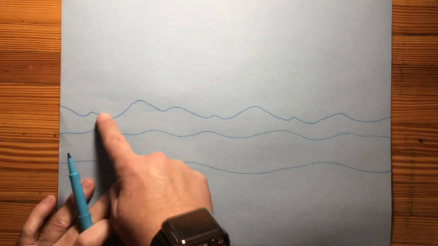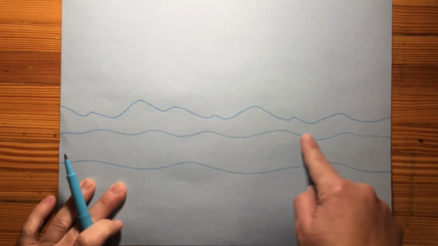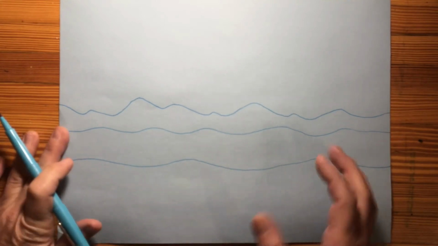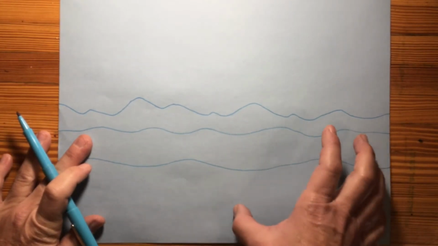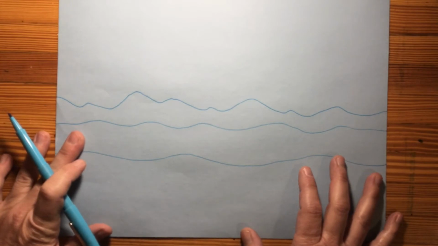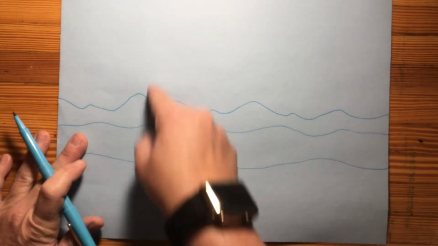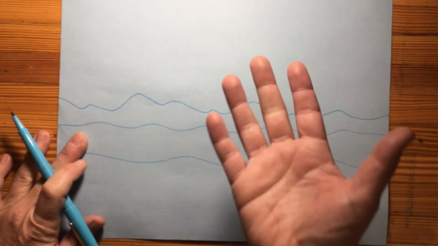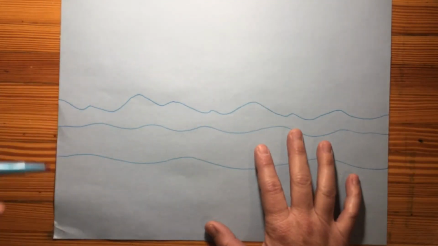And I want you to think of this as a mountain line and these as hills, okay? Anything that is closest to you will be further down in the page and really big, okay? So we're going to be making some Christmas trees. Now it'll look funny that your Christmas trees are going to be taller than your mountains way back there, but that's what happens with perspective, how you see things, how close objects are to you in your pictures.